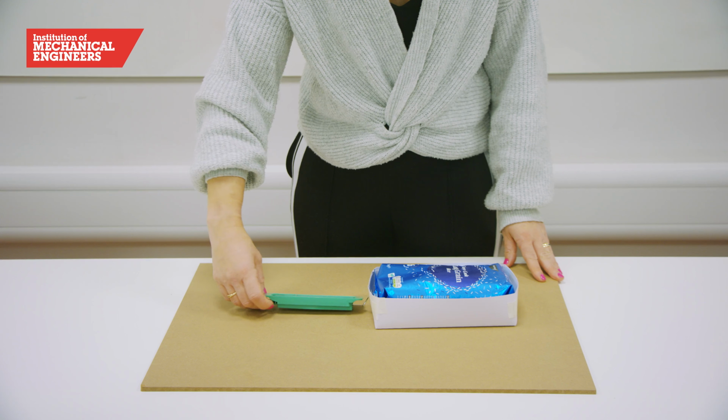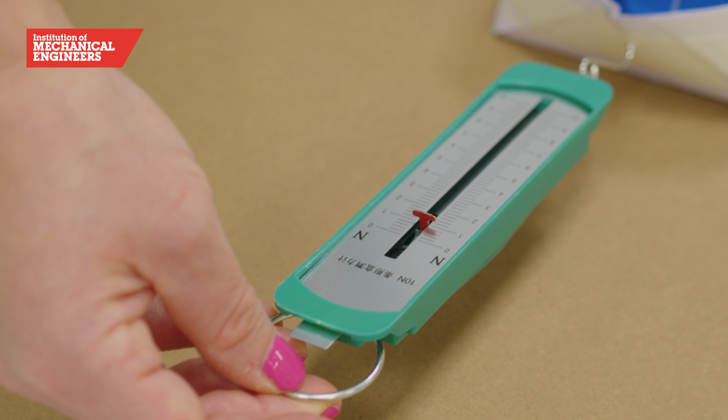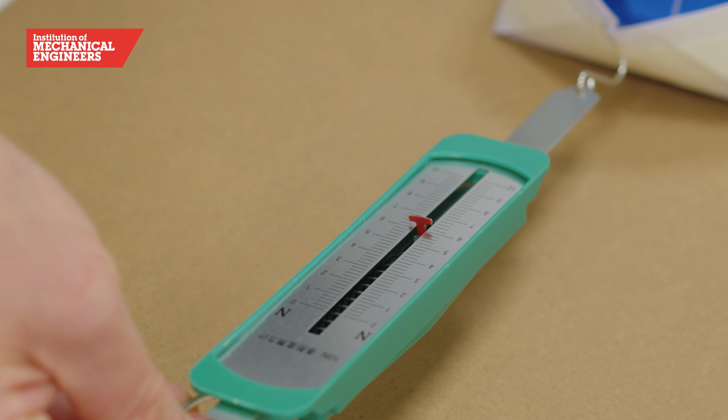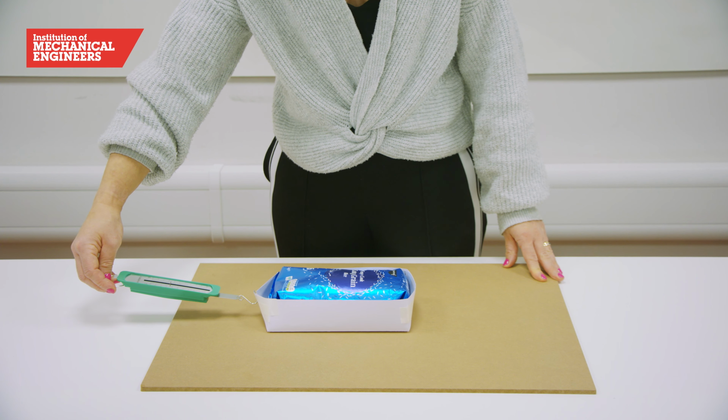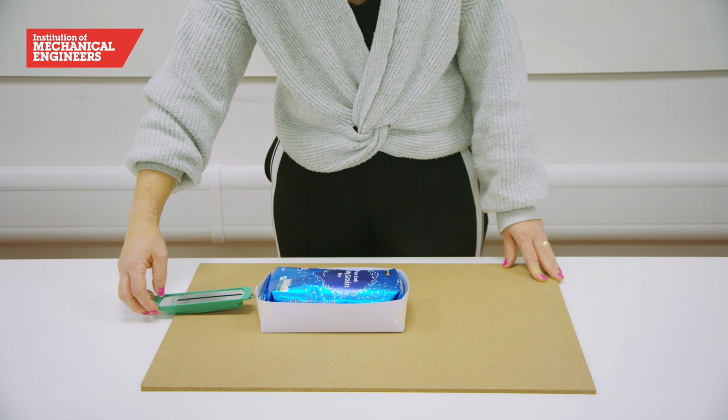Activity 1. Perform a pull test on the sled you've just made. Pull along on the force meter until the sled begins to move. Take care to note down the highest force required to move the sled.